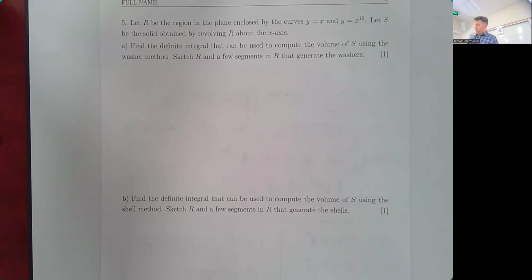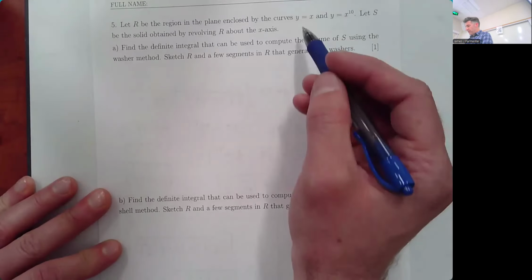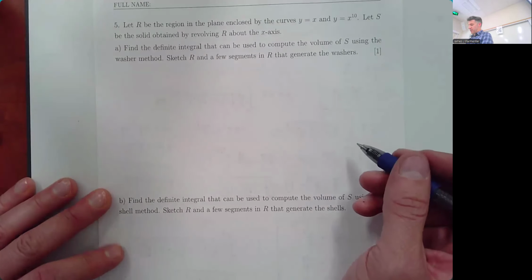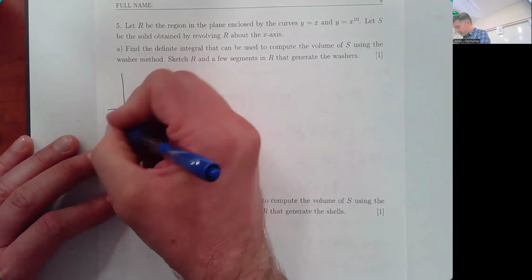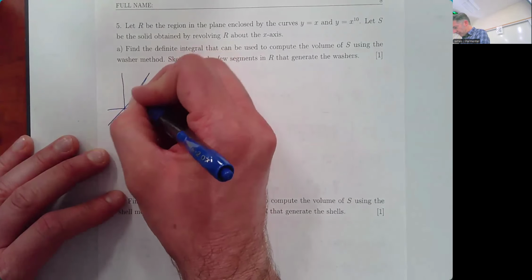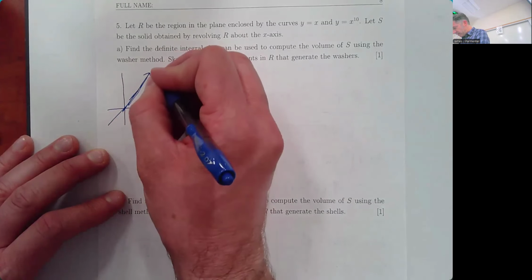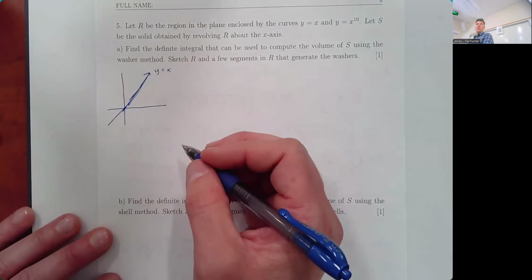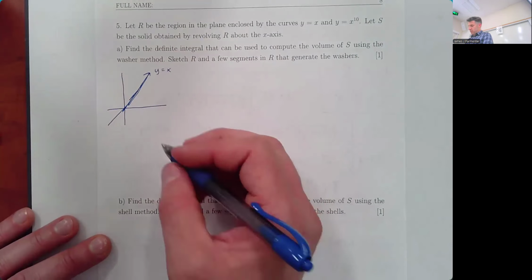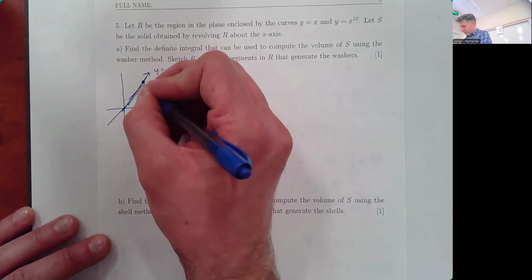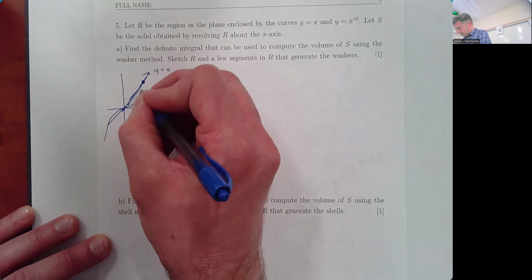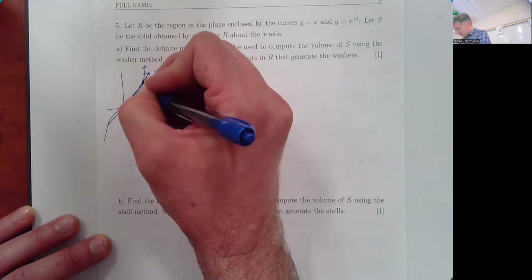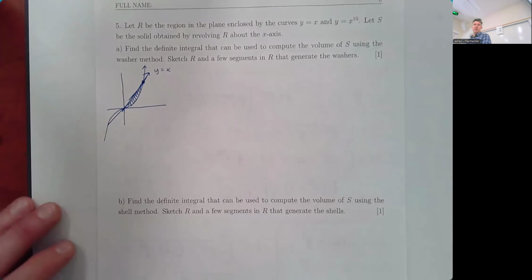Okay. So I would say sketching R is the first thing we should do. So the region here is between y equals x and y equals x to the 10th. So y equals x is not too terrible. It's like this. Well, it's kind of like that. Sorry, that's not my best rendition here. And y equals x to the 10th is going to be something that intersects it at the point 1, 1. It kind of comes up beneath it. So it's going to do something kind of like this. So there's my not very good drawing of that region there.